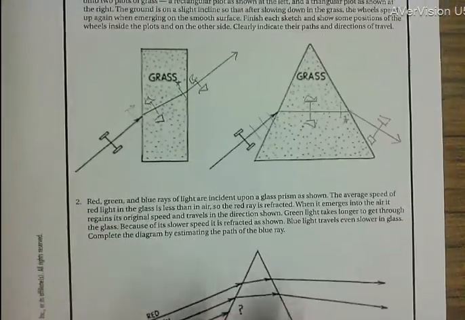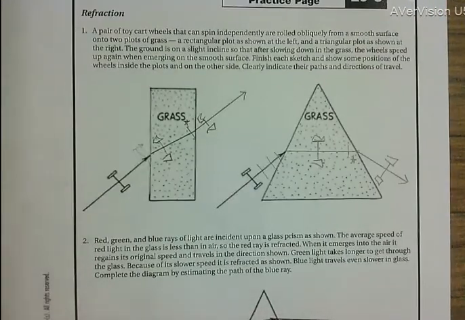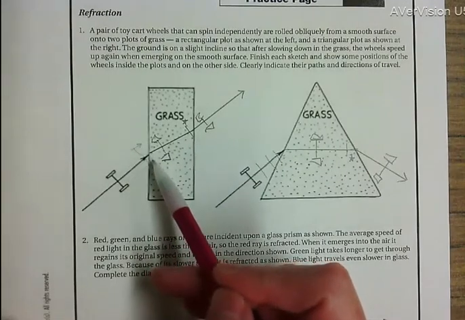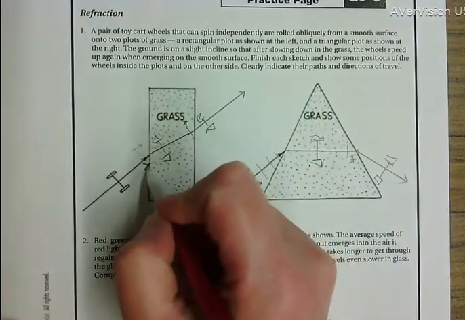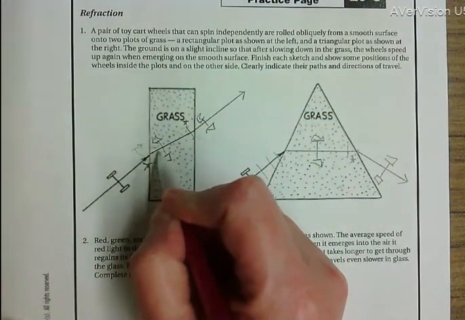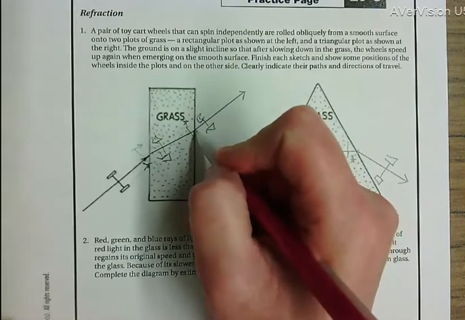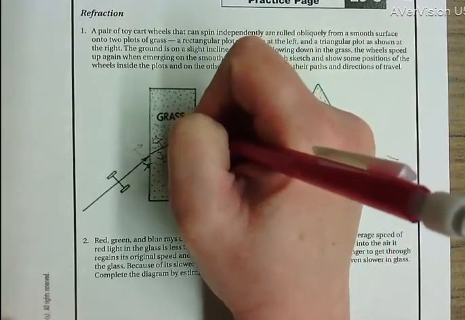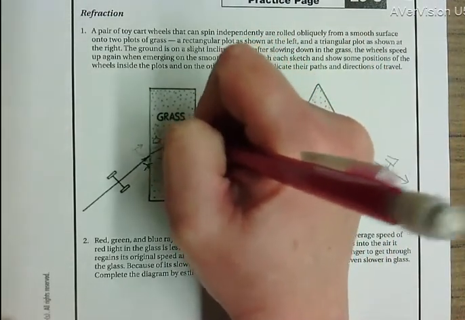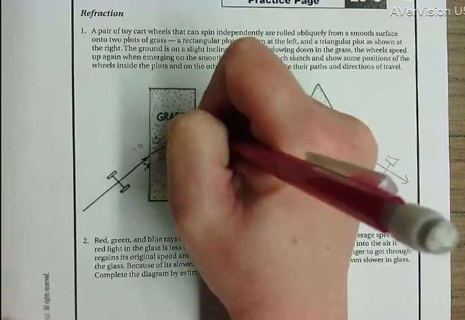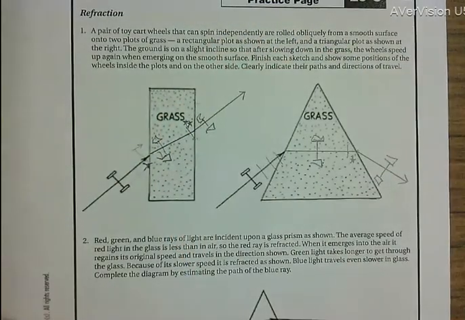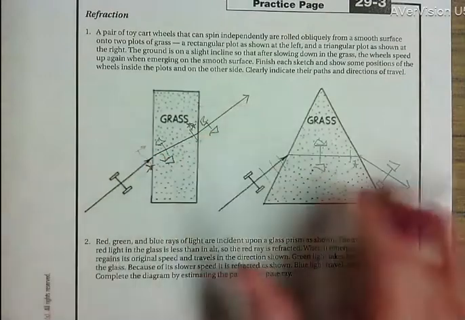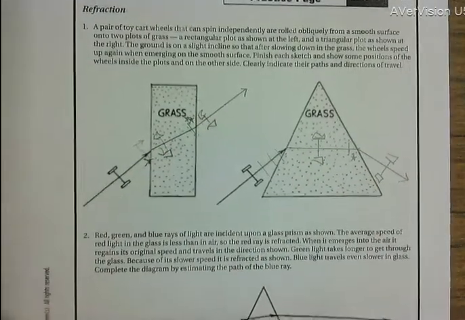Now, this same idea, light works the same way. A light ray entering, this side of the light ray is going to slow down more, and it's going to bend the light this way. Then when the light is emerging from maybe a glass window, this side is going to speed up more quickly. And so again, it's going to bend back towards the slower side. So light behaves exactly the same way as these tires do as they roll across the grass.